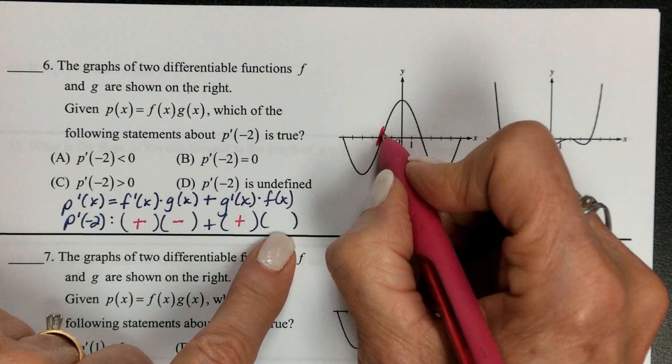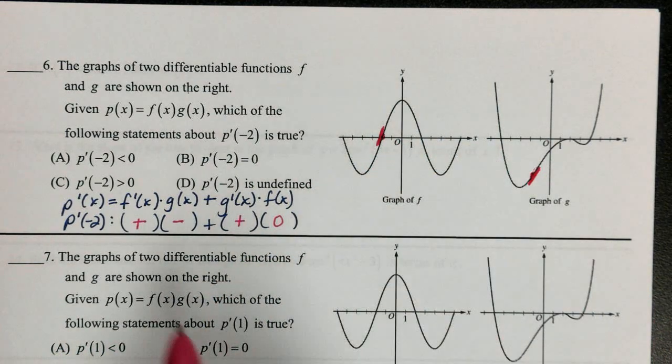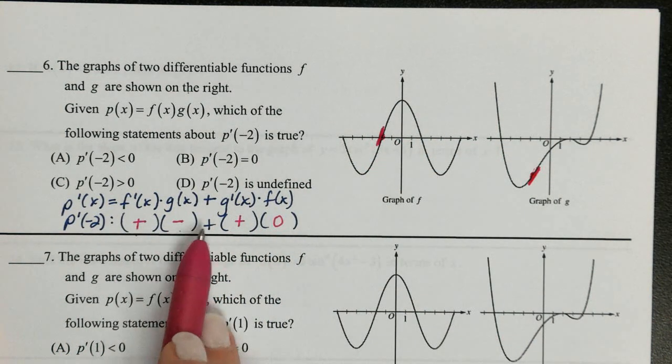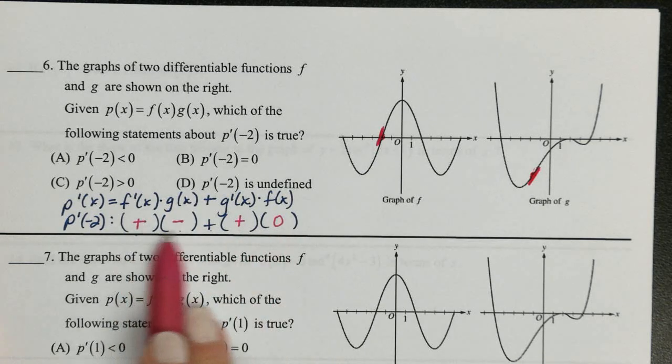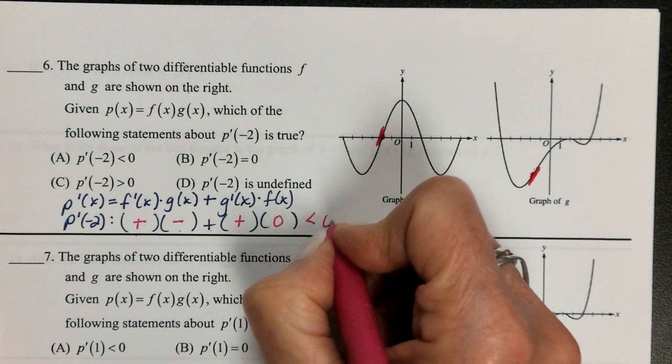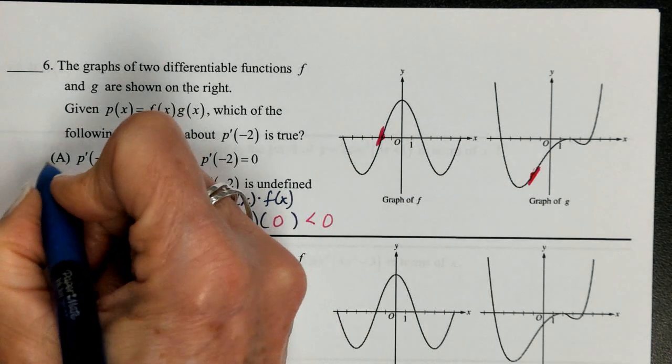F of negative 2 is 0. So we've got a positive times a negative plus a positive times 0. That's going to be 0, so we're left with a negative. So this answer would be A.